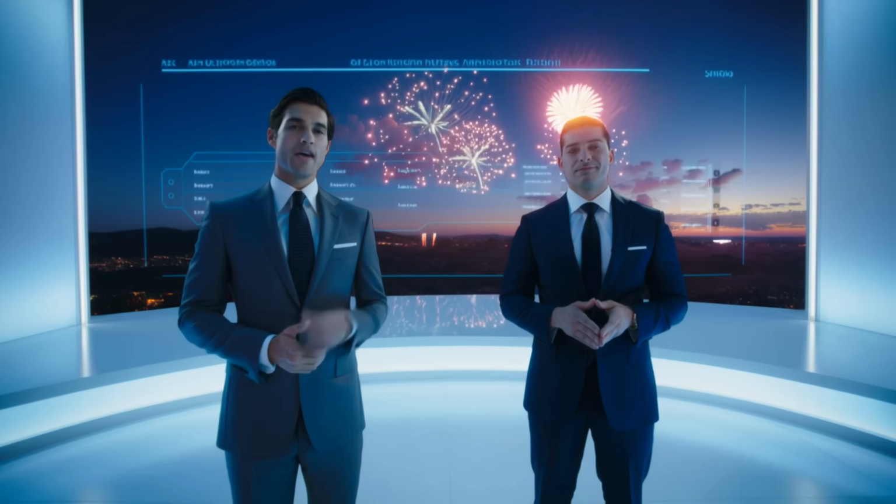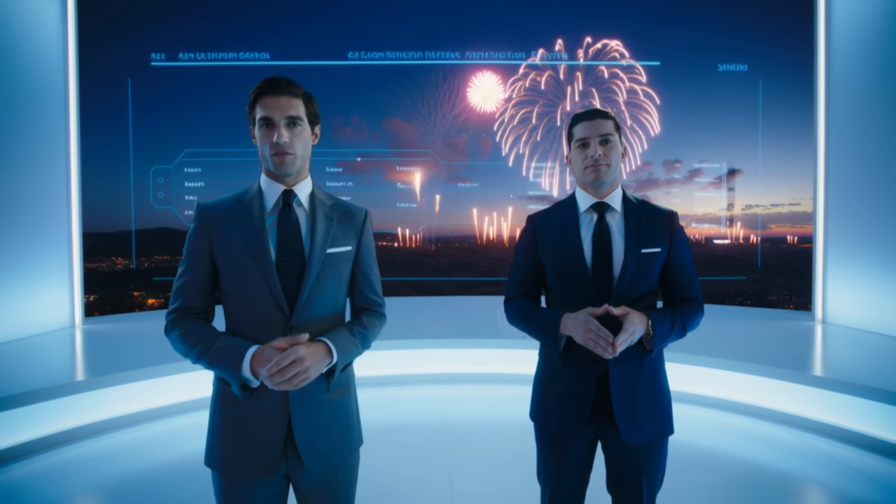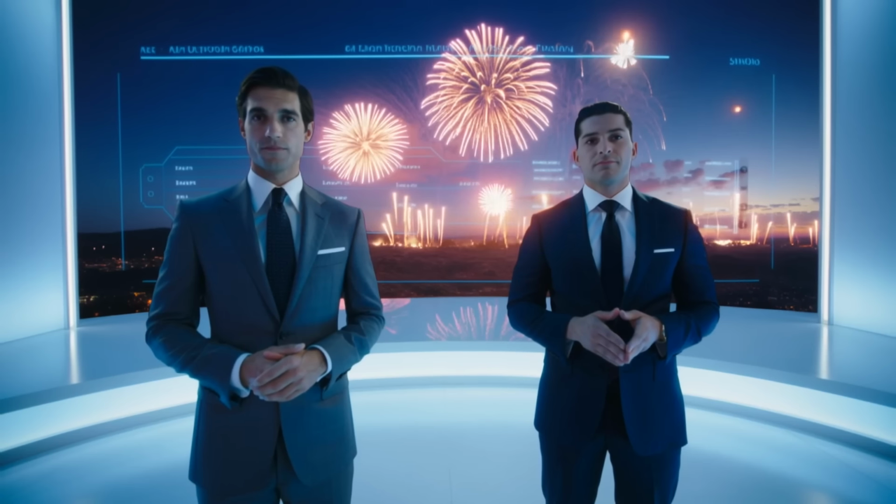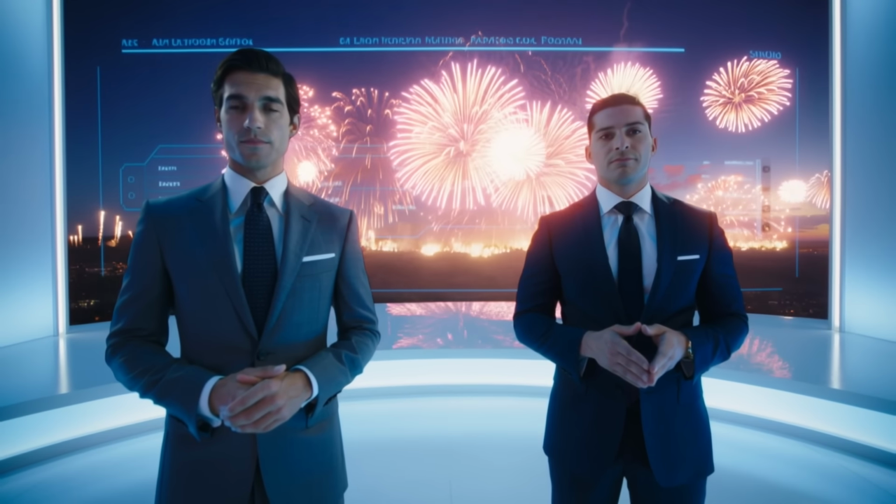Let's break this down. In Scene 1, look at the wide shot and the tracking move. The studio, screens, and presenter all feel physically grounded, with stable motion rather than random drifting.